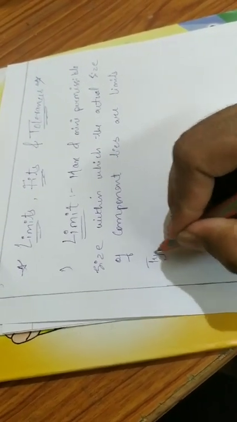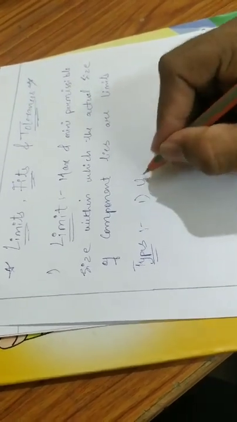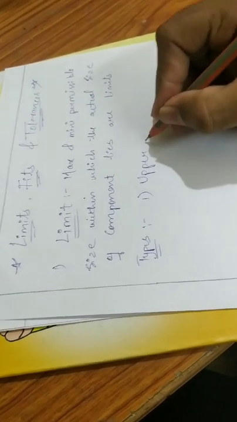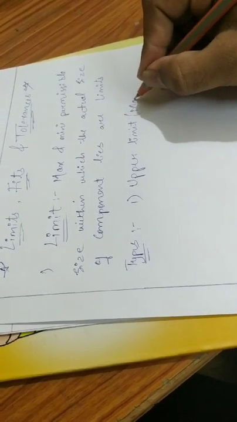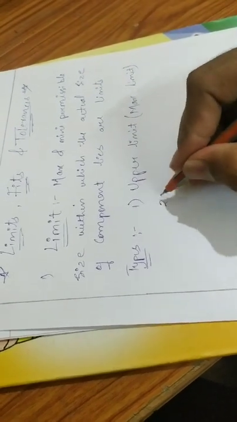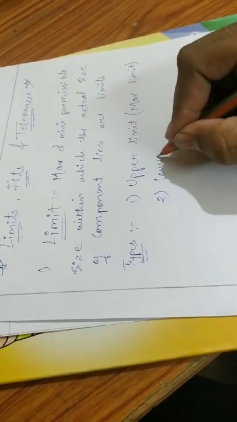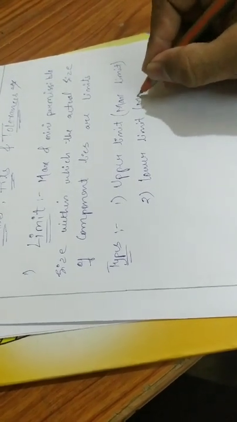Now next we will discuss about types. There are two types of limits: upper limit, which is also known as maximum limit. Next one is lower limit, which is also known as minimum limit.